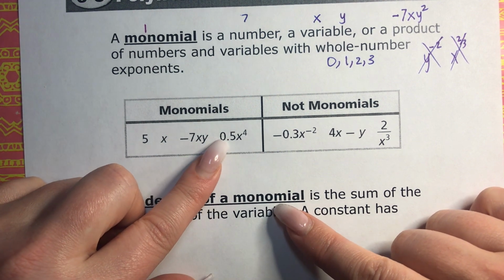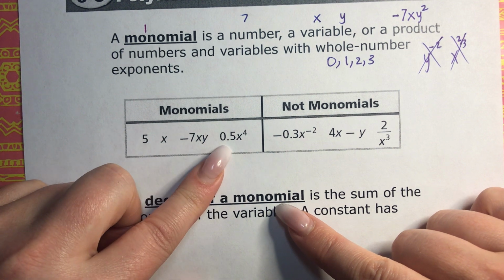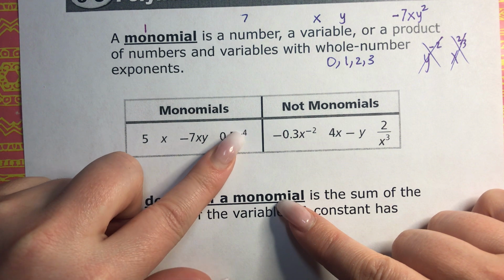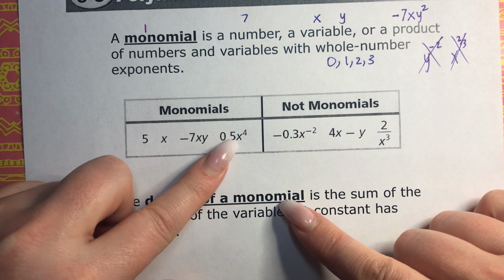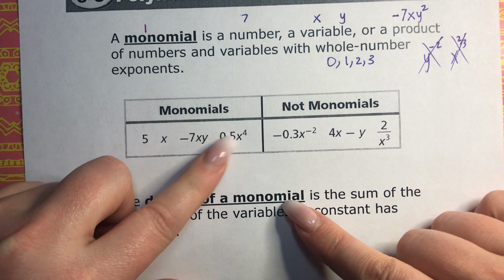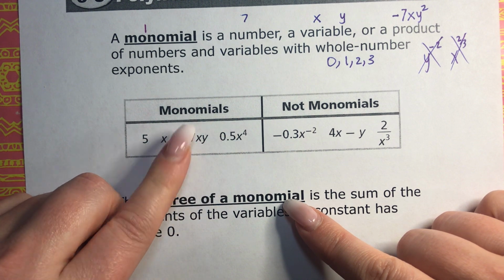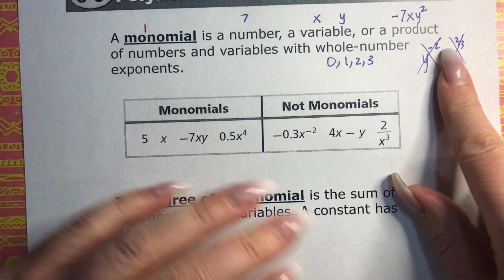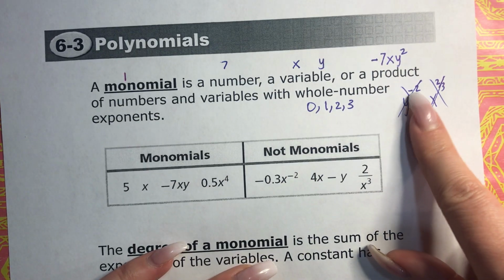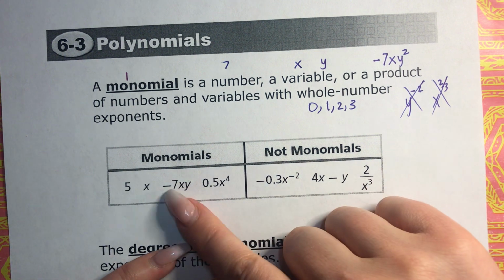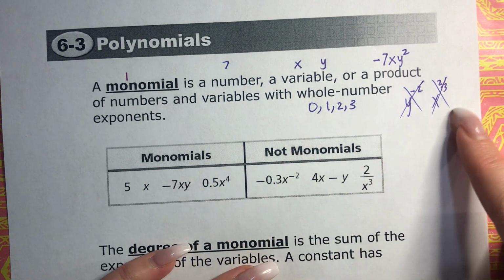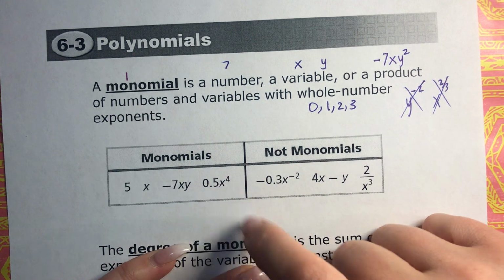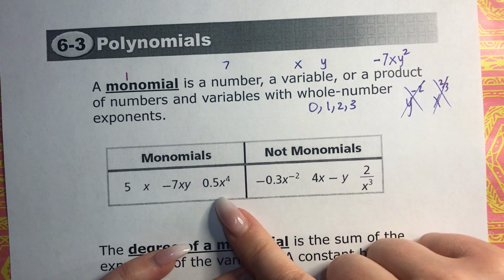Here we have a decimal, 0.5x to the 4th. This decimal works because the exponent is a whole number, okay? So you can have a decimal or a fraction as a number, or even a negative number as a number. It just can't be in the exponent, okay? Do you guys see the difference about these? This negative number was in the exponent. This negative number is not in the exponent. This fraction is in the exponent. 0.5 is not in the exponent. So this is considered a monomial.